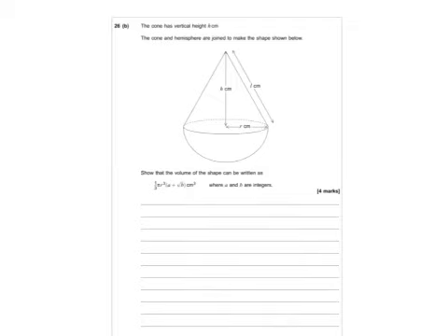Okay, it says the cone has a vertical height of h, and the cone and hemisphere are joined to make the shape shown. Show that the volume of the shape can be written as that, where a and b are integers. Okay, so here we go.